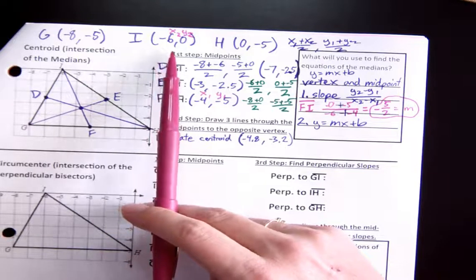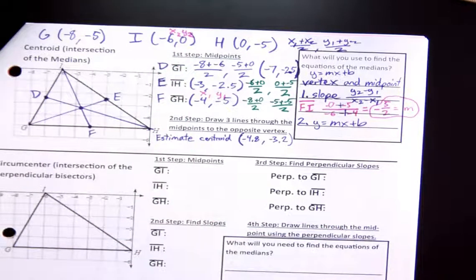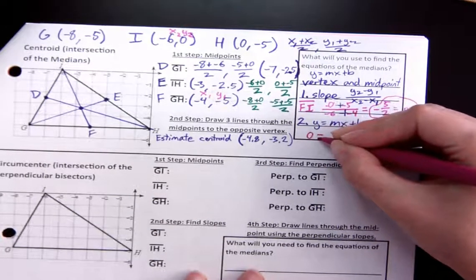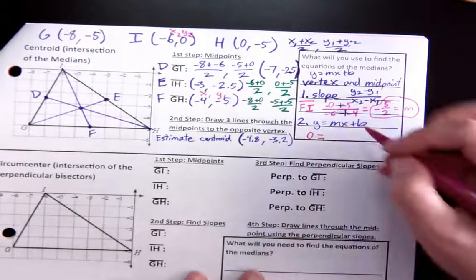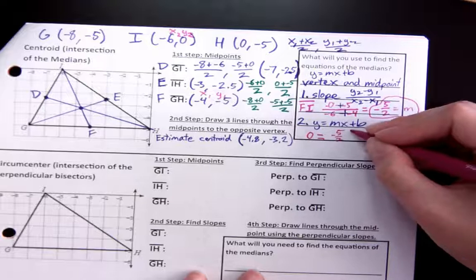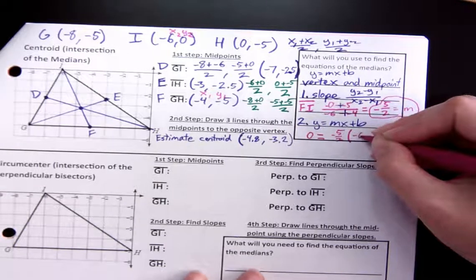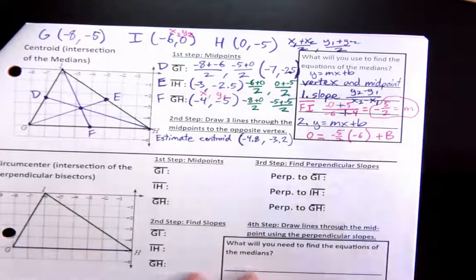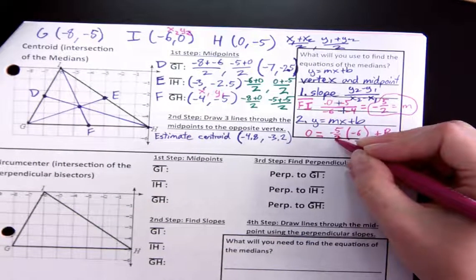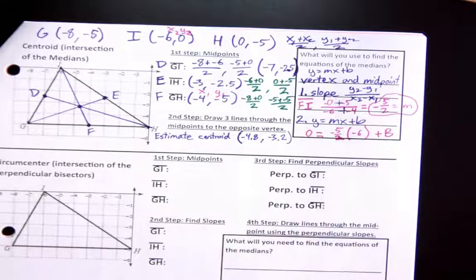Probably the one with 0. Yeah. Usually if there's a 0 in there, I'm going to pick that one just because it makes it easier. So I plug in my y is 0, my m is -5 over 2, my x is -6, and then plus b. Because b is what I have to solve for.